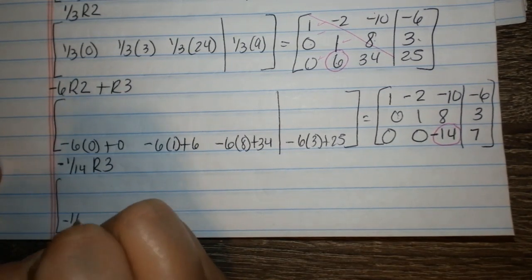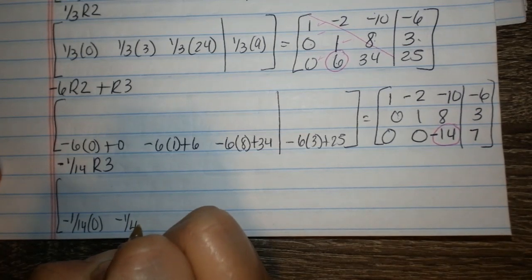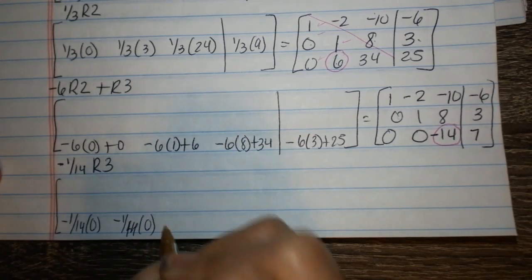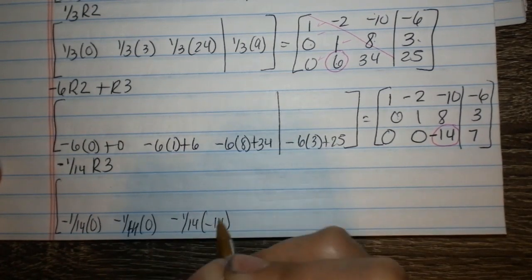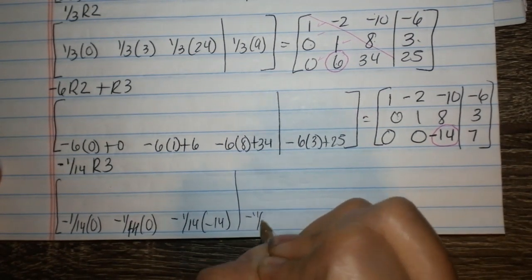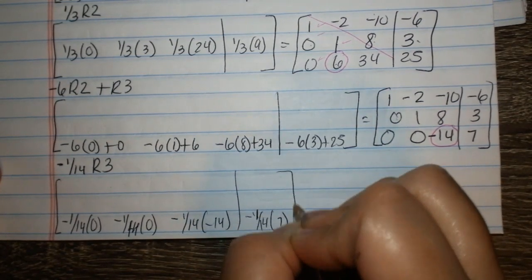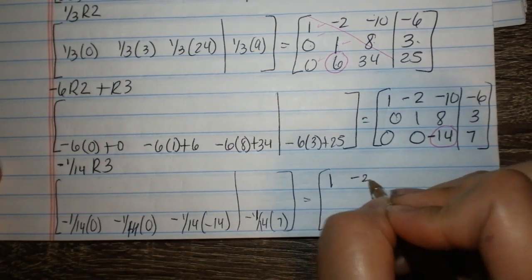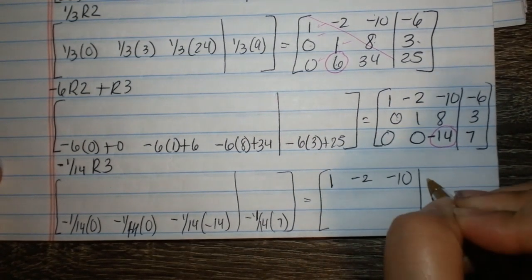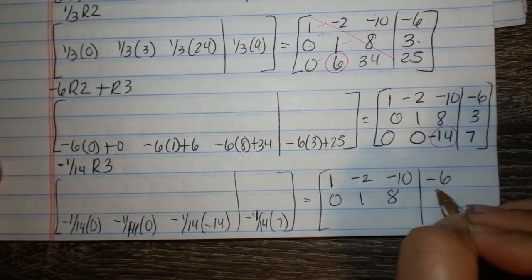Negative 1/14 times 0, negative 1/14 times 0, negative 1/14 times a negative 14, and negative 1/14 times a 7. We didn't do anything to the top two rows. 1, negative 2, negative 10, negative 6, 0, 1, 8, 3.